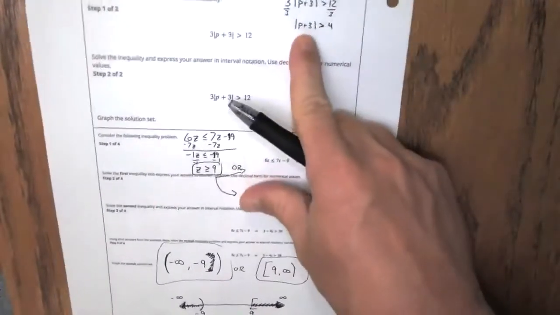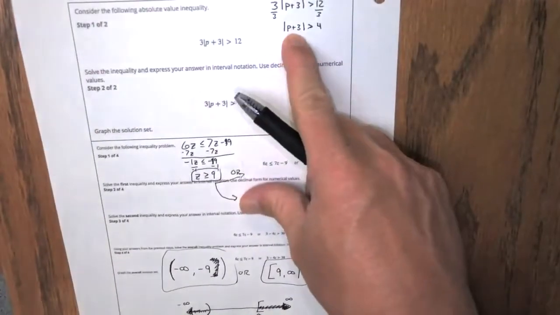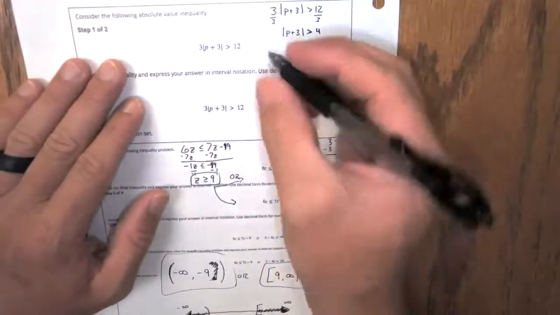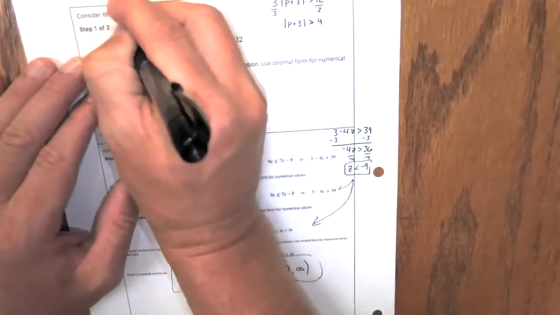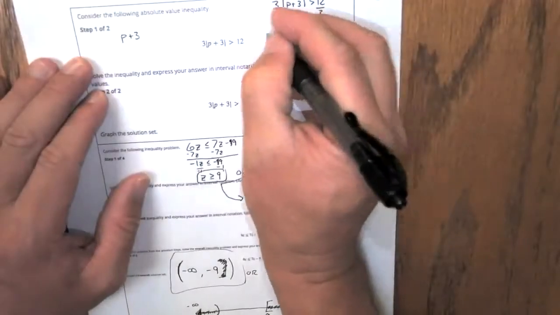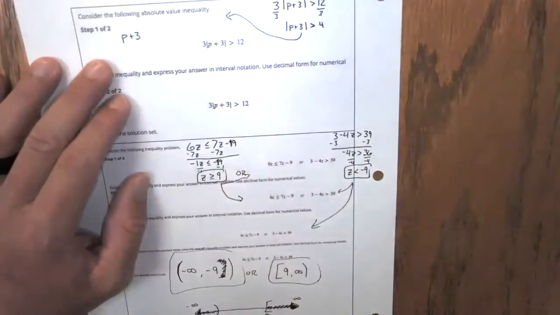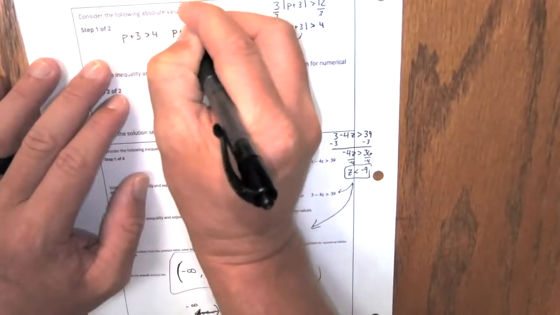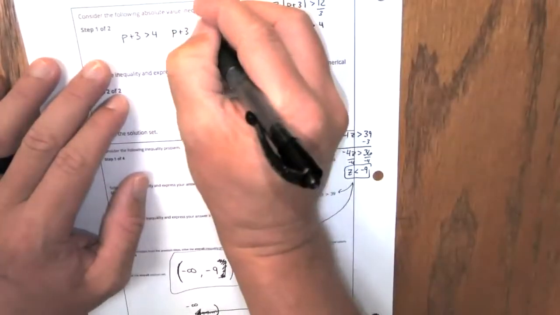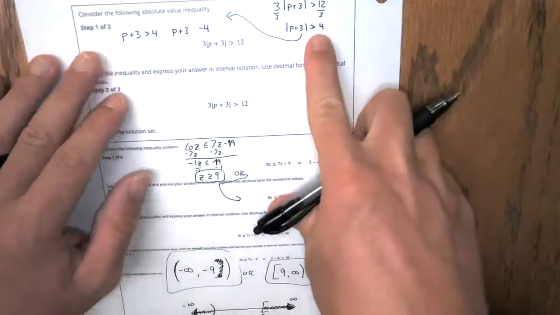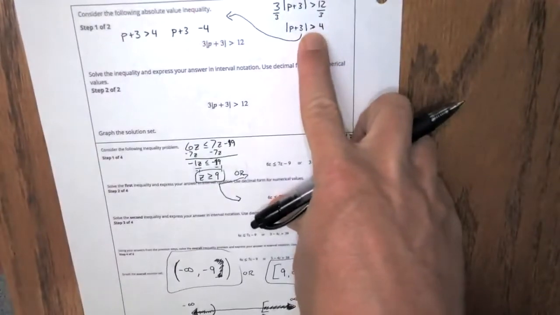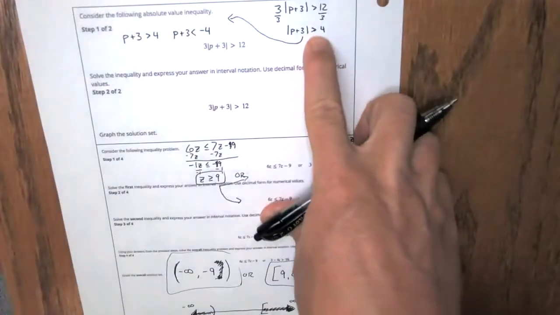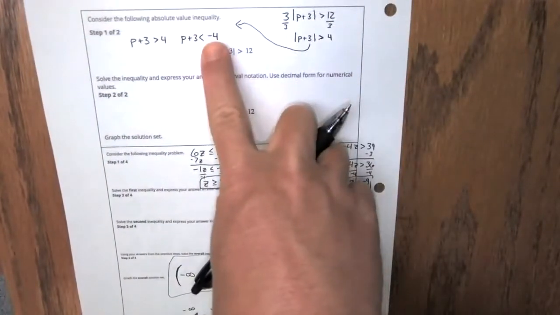What two numbers can be in there? 4 and negative 4. Okay, so I'm going to split this just like I always do absolute values. P plus 3 has got to be greater than 4, or p plus 3 less than. Why? Because it's a negative. See how I put negative 4 now? So instead of greater than, I need to switch that. It'll be less than.